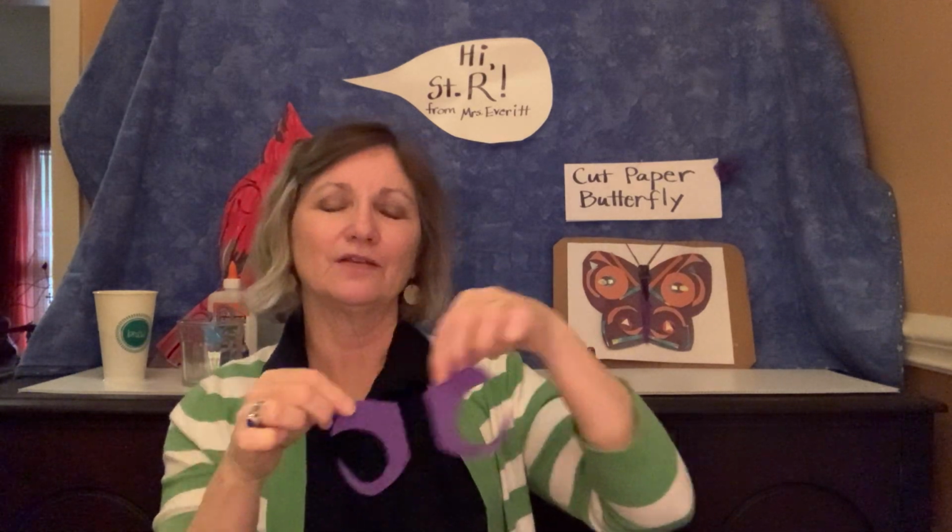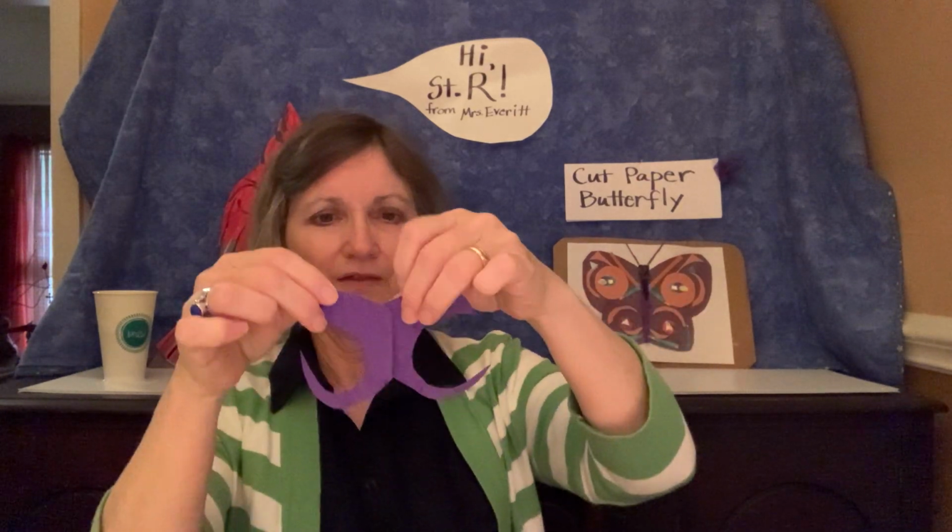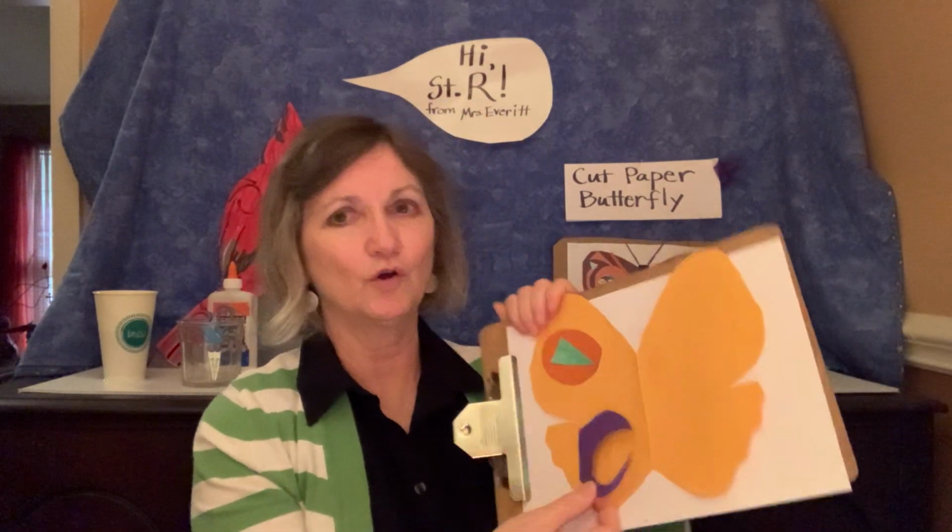They're kind of like the negative space after something was cut out. This could look beautiful on my butterfly. This could make a great addition to the wings. You'll find good scraps to use as well.